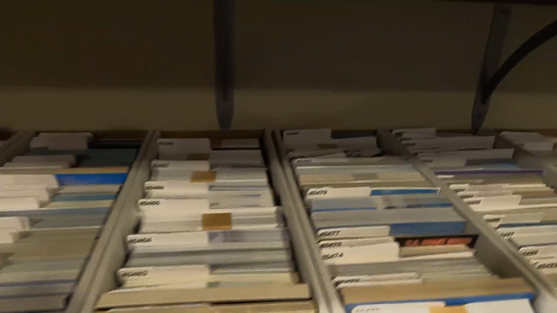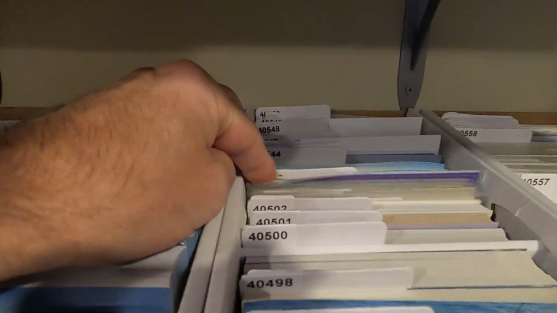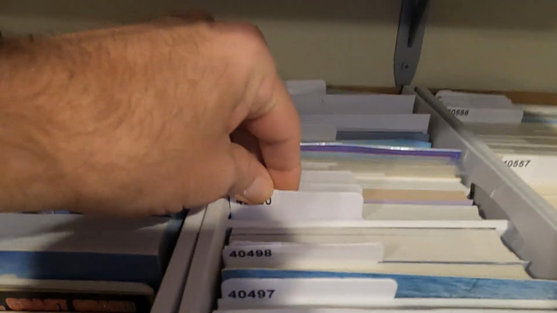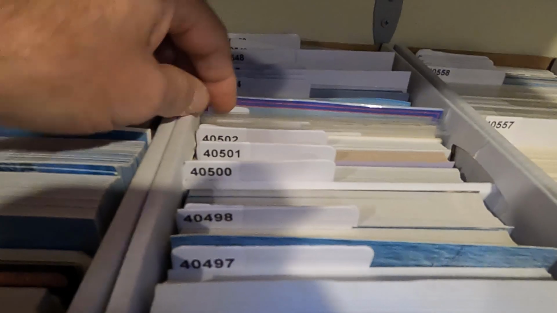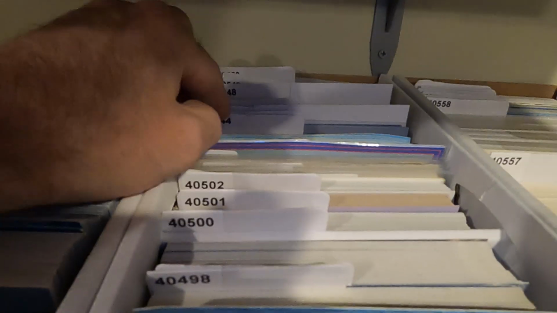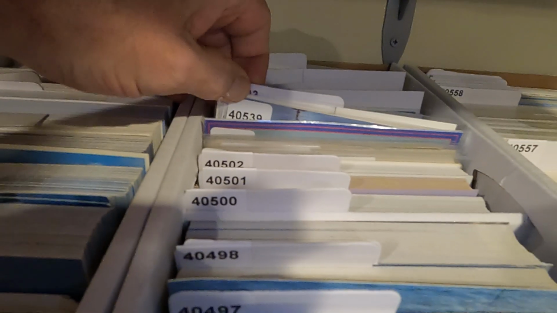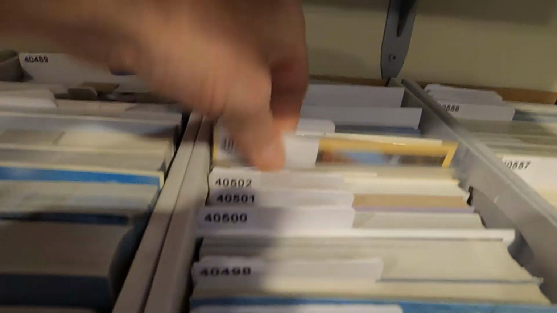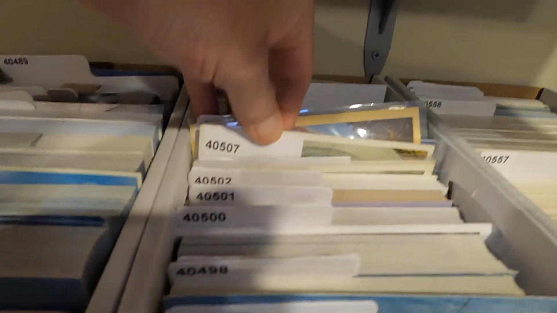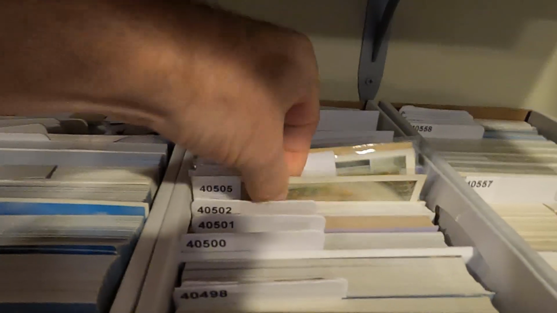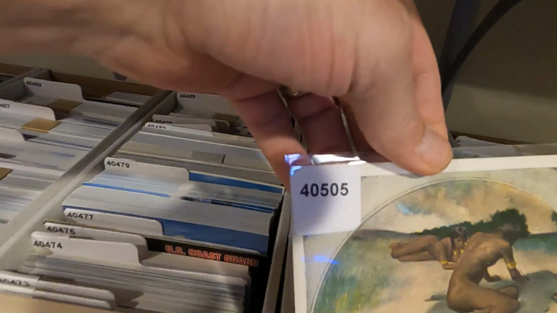40505. Now these get into the numbers, the dividers. If you notice, you see the dividers here. Behind here is a bunch of cards. So 40505. Now in the middle here, I did have some, in here, and 40505 is right there.